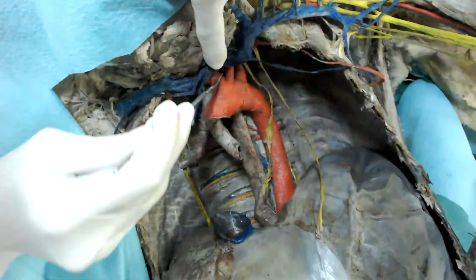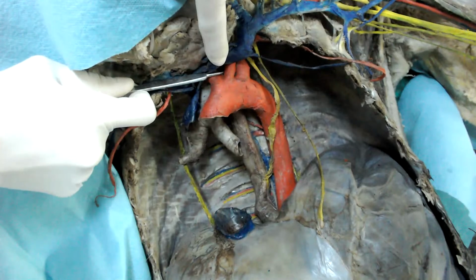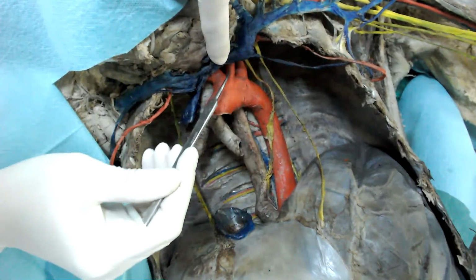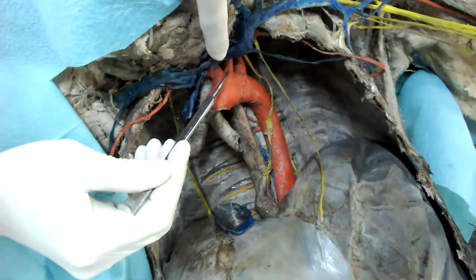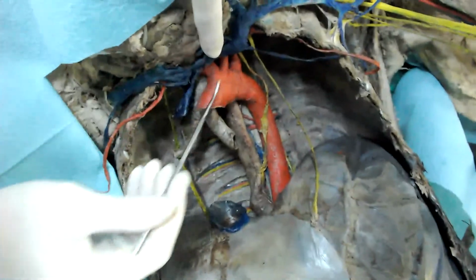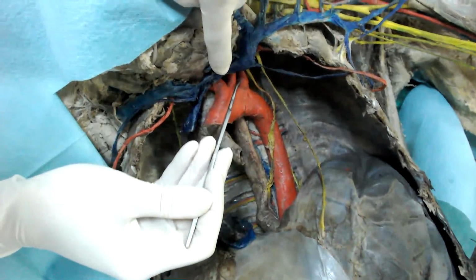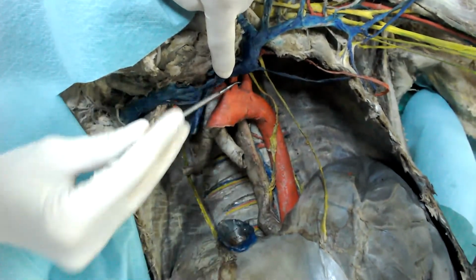And then if we move along just a little bit further, we see 2 more branches, a little bit smaller. The first one would be the left common carotid, and last but not least, the last branch from the aortic arch would be the left subclavian.